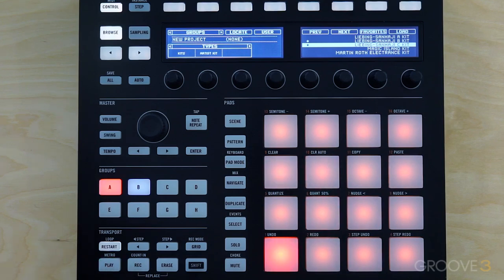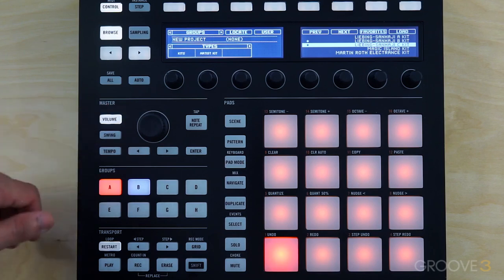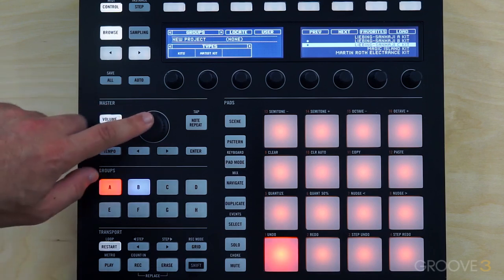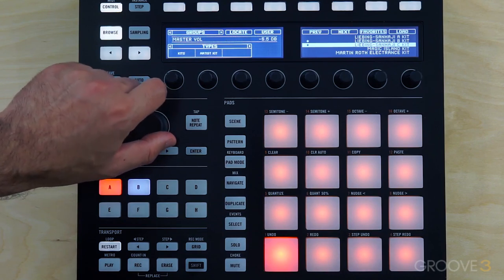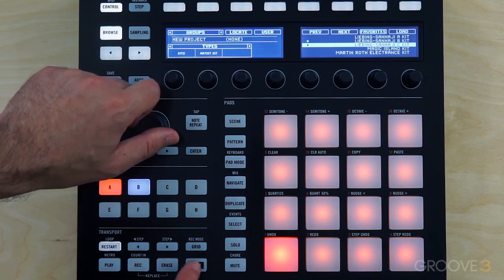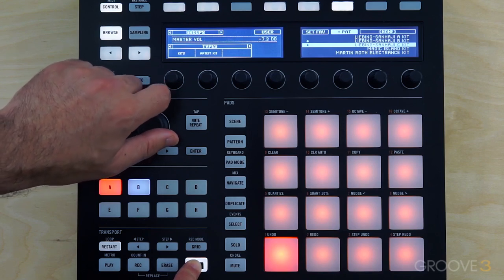Okay, so let's move on now to the next section, which is the master section here. The way this works is we have some parameters on the left, such as volume. Once you've made your selection, the main rotary encoder will now control that parameter. So you can see I've got control here over volume. And note if I use the shift function, I can have fine control as well.